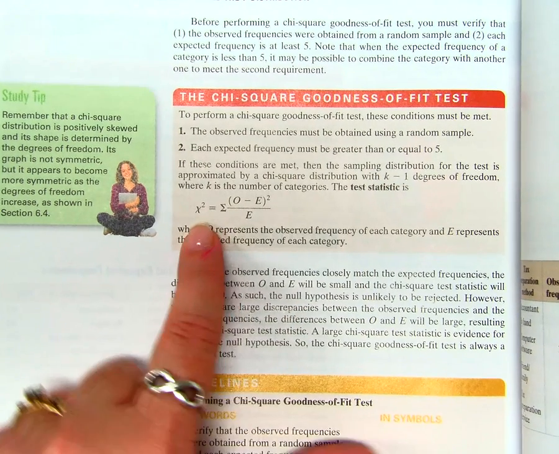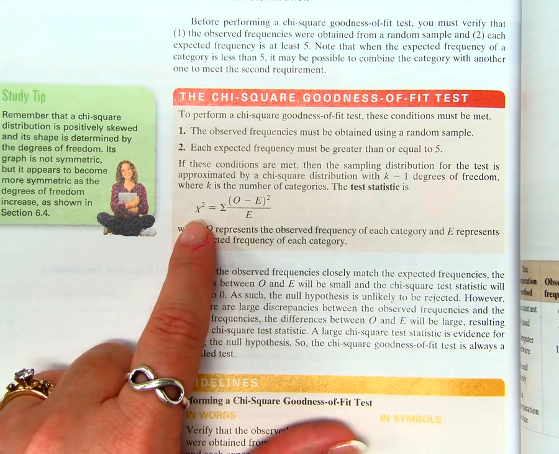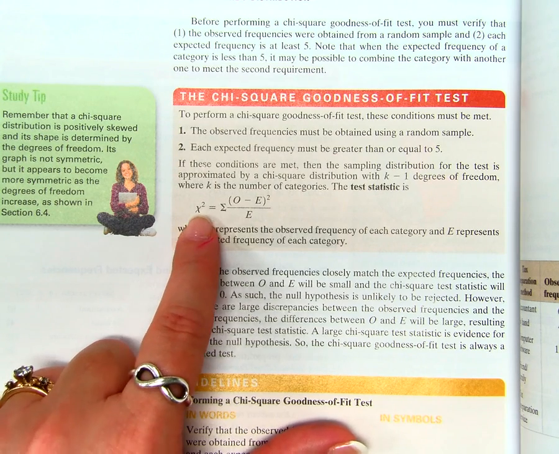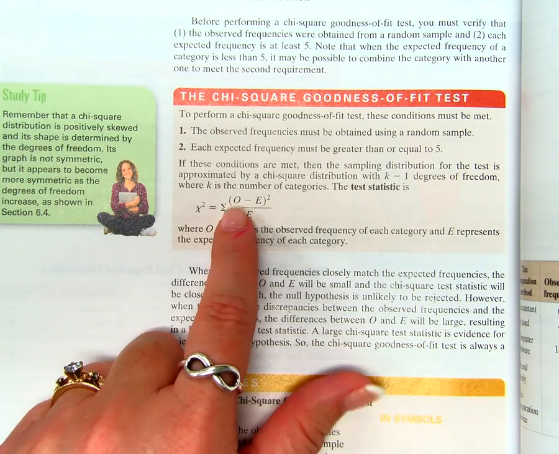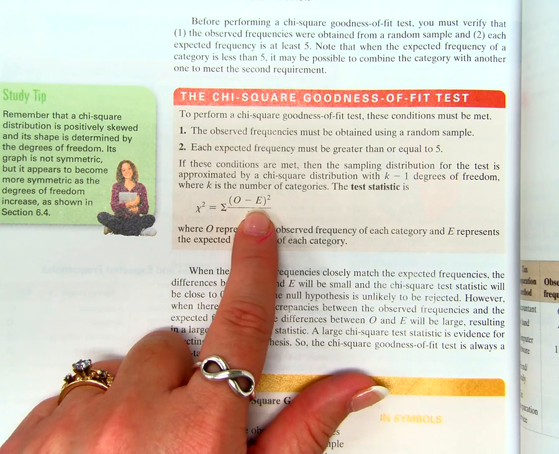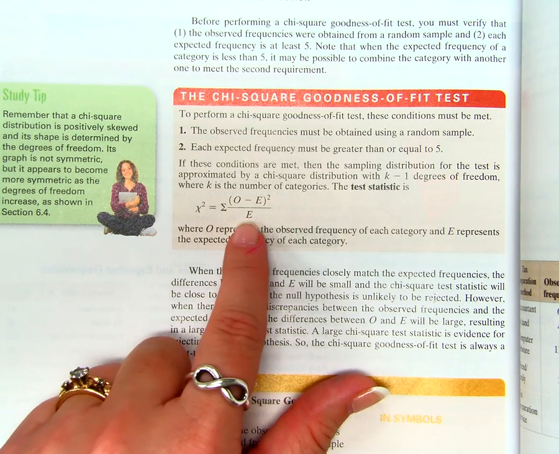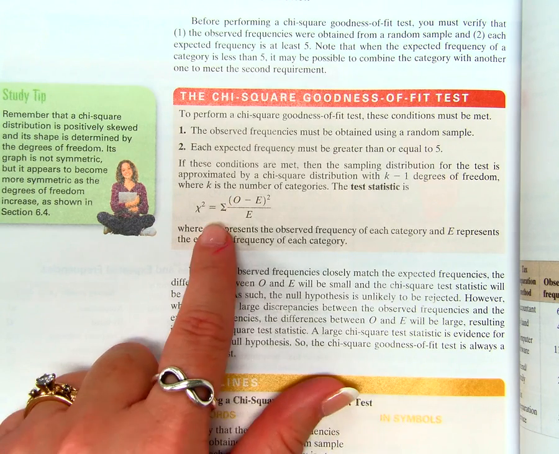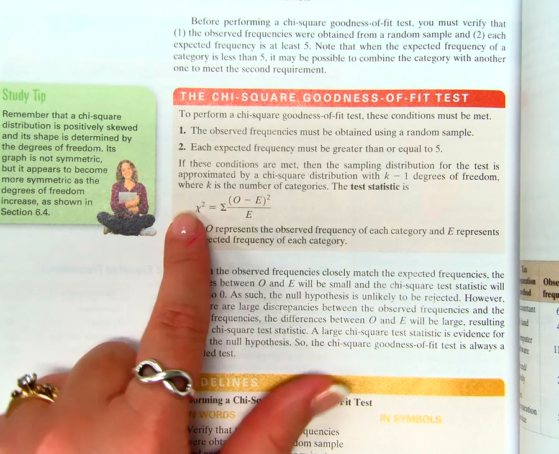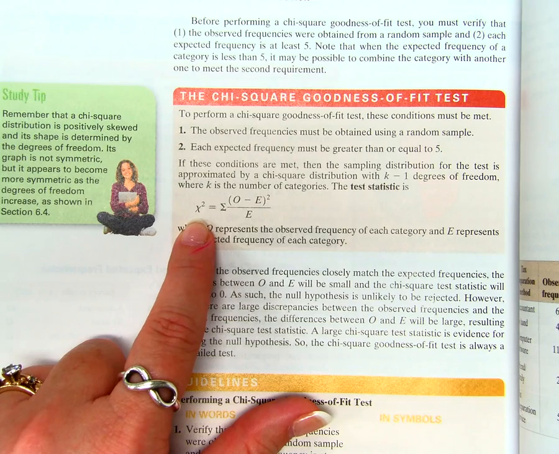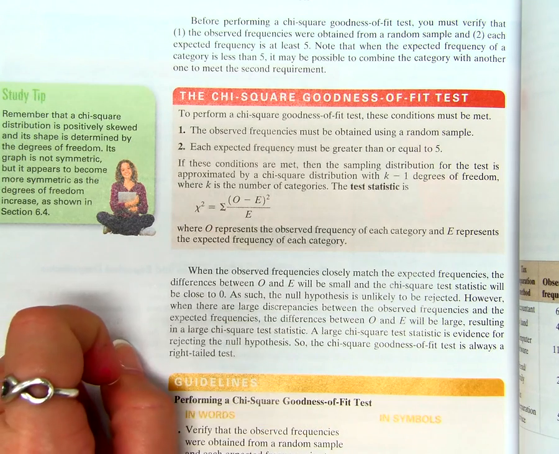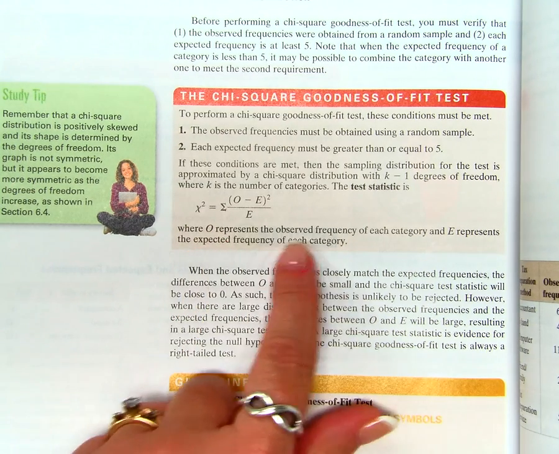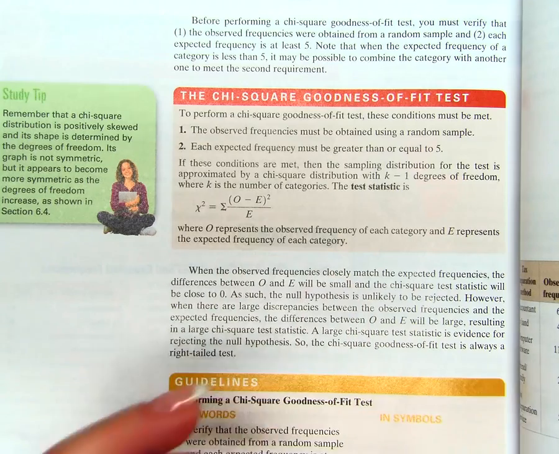So chi, look what chi looks like. A fancy X. Our chi-squared test says if you take the observed frequency and subtract the expected frequency, and then square that, and then divide it by the expected frequency, and you do that for each category and then add them all up, that's the chi-squared value. Does that make sense? Where O is the observed, E is the expected for each category.